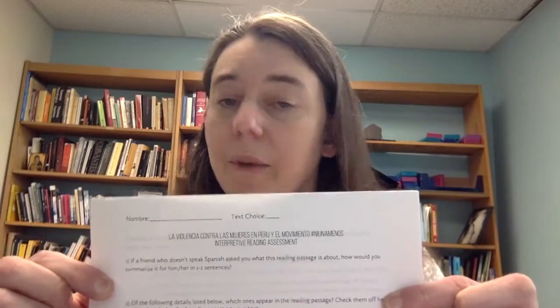Now, how am I going to test my students without having to create 3 completely different tests for them? Well, my first strategy is simply to ask them to summarize the text for me. So my first question, as you can see on my assessment, is if a friend who doesn't speak Spanish asked you what this reading passage is about, how would you summarize it for him or her in 1 or 2 sentences? That lets me see that they have comprehended the main idea of the text. It lets me see what their ability is to differentiate between the main idea and the supporting details.